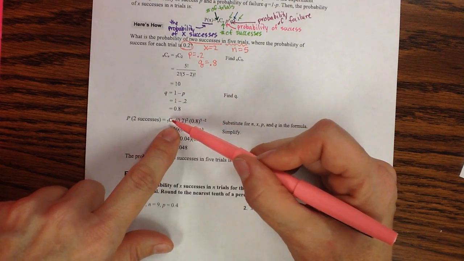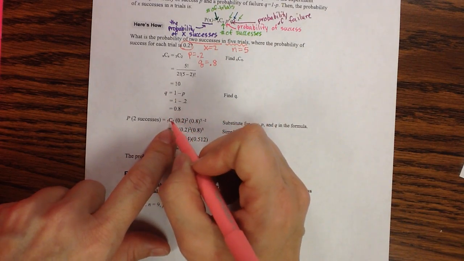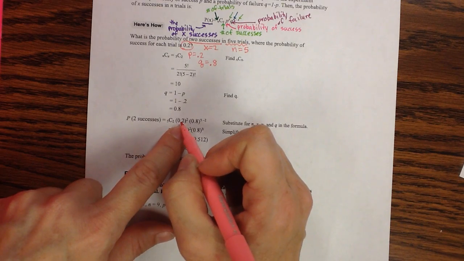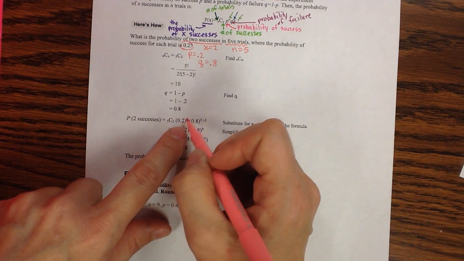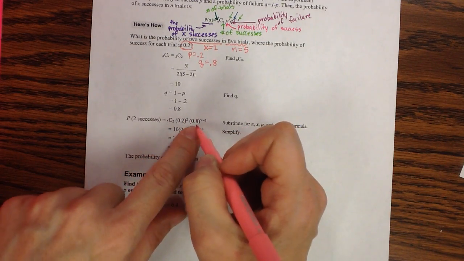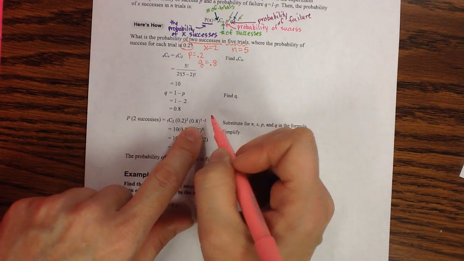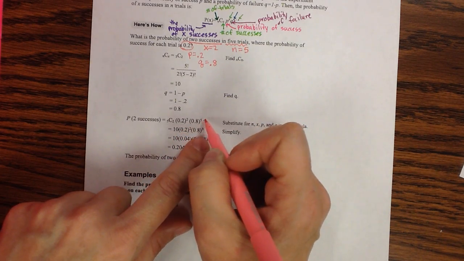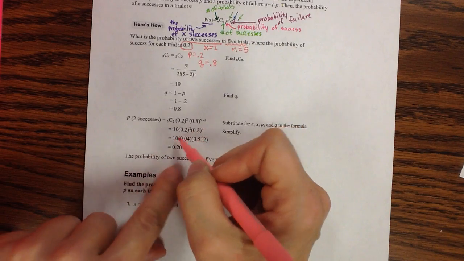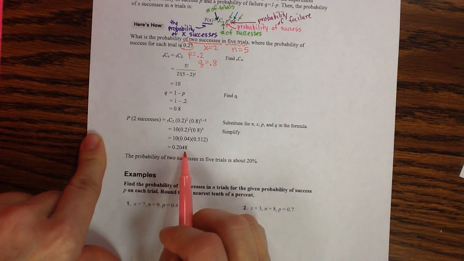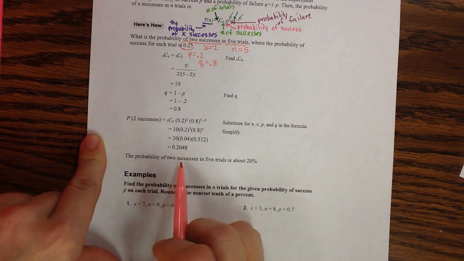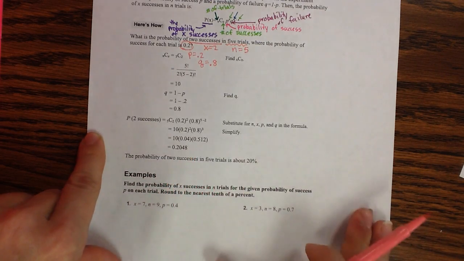And then to use our formula, it will be 5C2 times the probability of success raised to the number of successes. So 0.2 raised to the power of 2 times the probability of failure, 0.8, raised to the number of failures, which will be 3. And then when you work all of that out, you're going to end up with 0.2048. So the probability of 2 successes in 5 trials is about 20%.